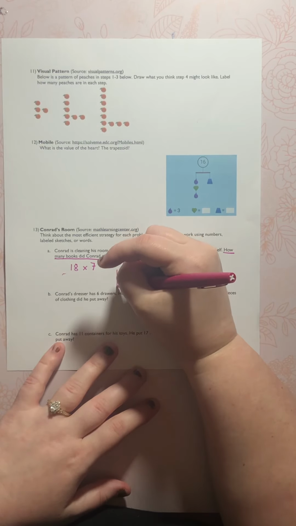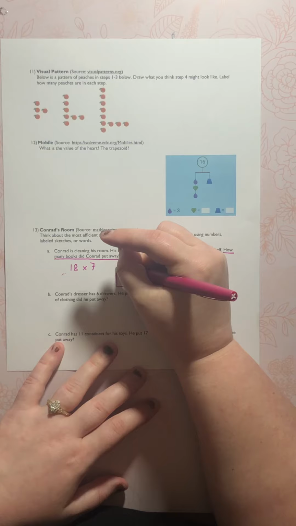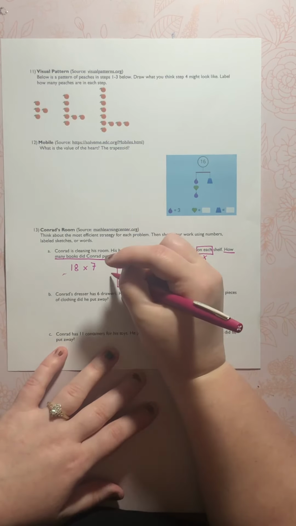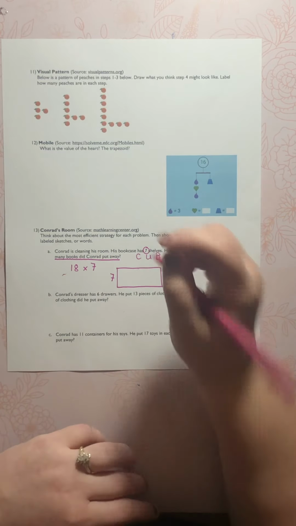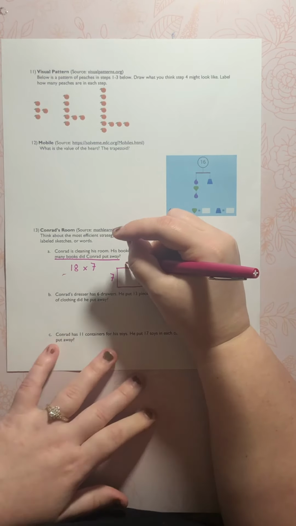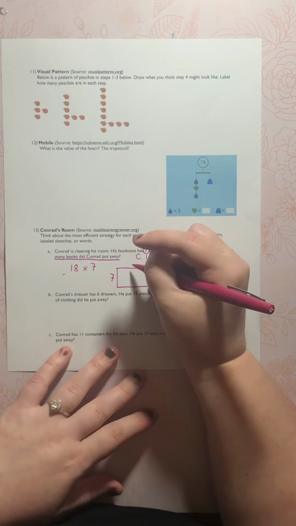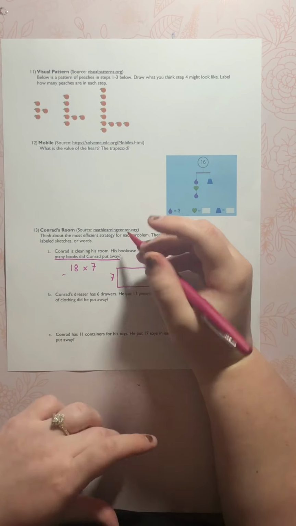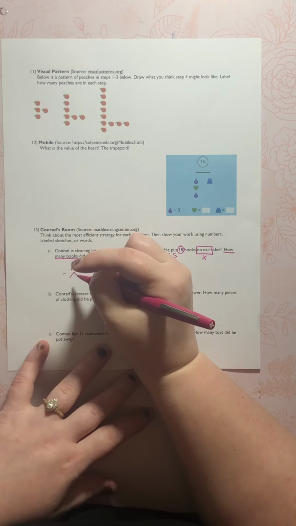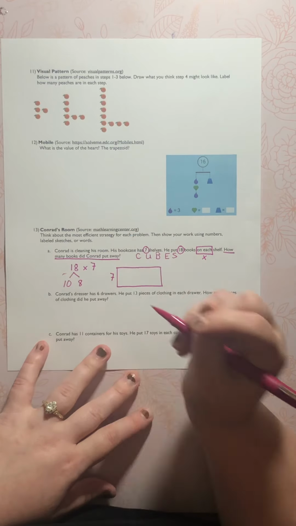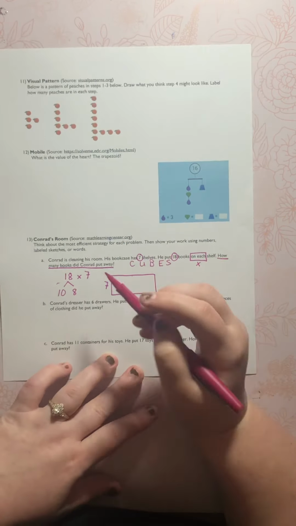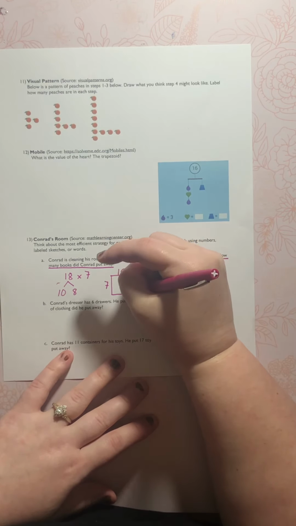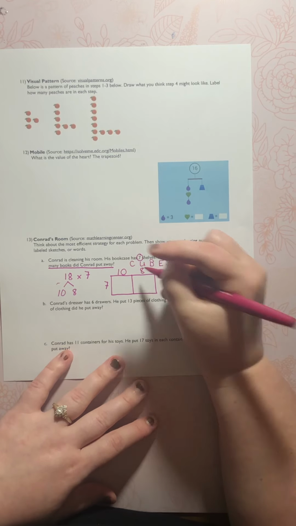One way that I like to solve math problems, especially multiplication, is to break it apart into the box method. So I have 7 over here. That's how many bookshelves I have. And I have 18. If I just write 18 up here, it doesn't really help me solve it. It doesn't break it apart into any more friendly numbers. But I know that I can break 18 into 10 and 8, because I know that 7 times 10 is a lot easier to solve than 7 times 18. So now I have 7 times 10 and then 7 times 8.